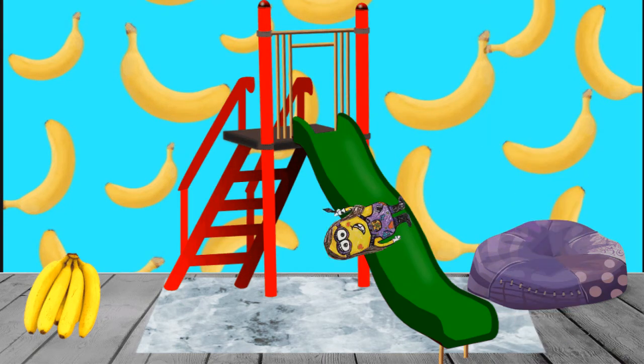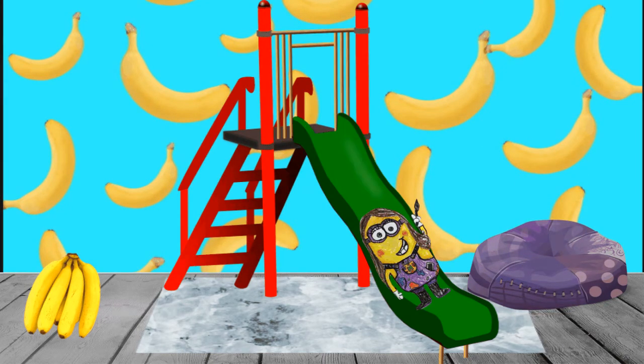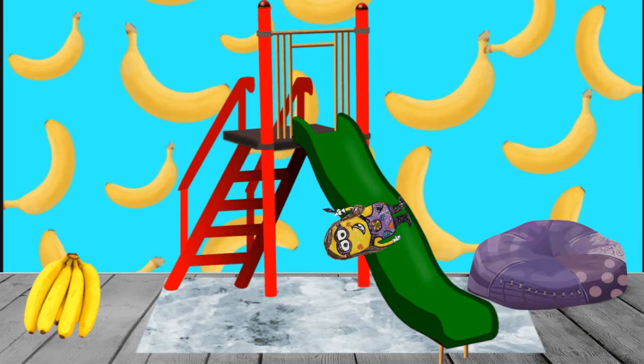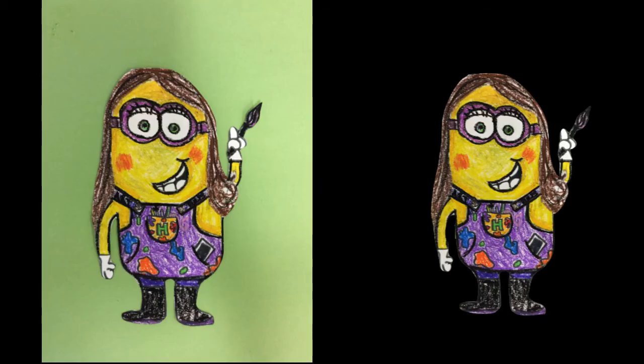Today we're going to be learning how to animate our minions that we drew and colored in the week prior. So the first thing we need to do is take a picture and make it go from this to this without a background. So let's find out how to find the camera on our Chromebook.